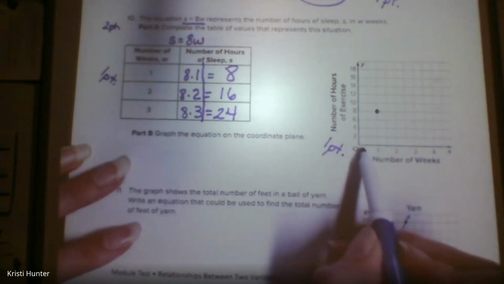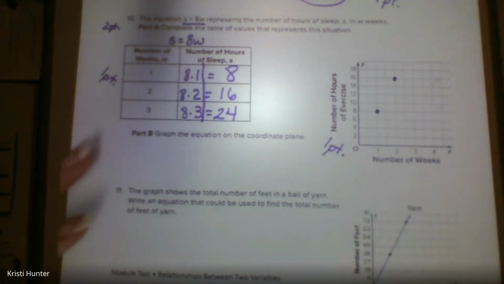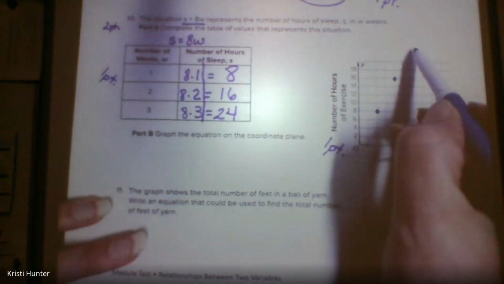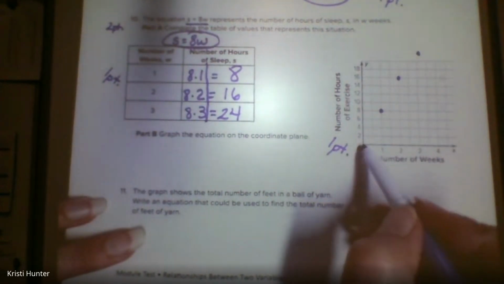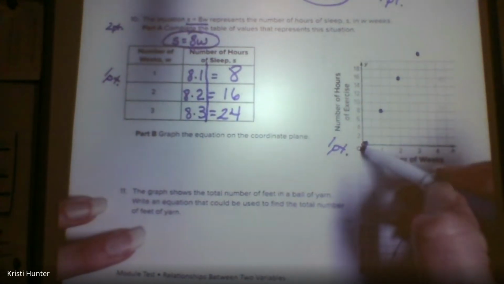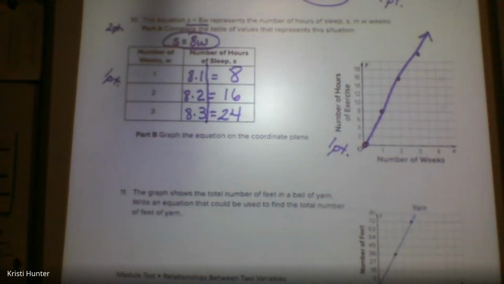So it says go 1 week over 1, up 8. 2 weeks over 2, up to 16. And this graph isn't quite big enough. It will be on your test. Over 3 up to 24 would probably be somewhere up here. I know this is a 1-step problem that I'm working with, so I also know it has to go through 0, 0. So that'll give me a hint there. And then I'll just connect my line the best I can.